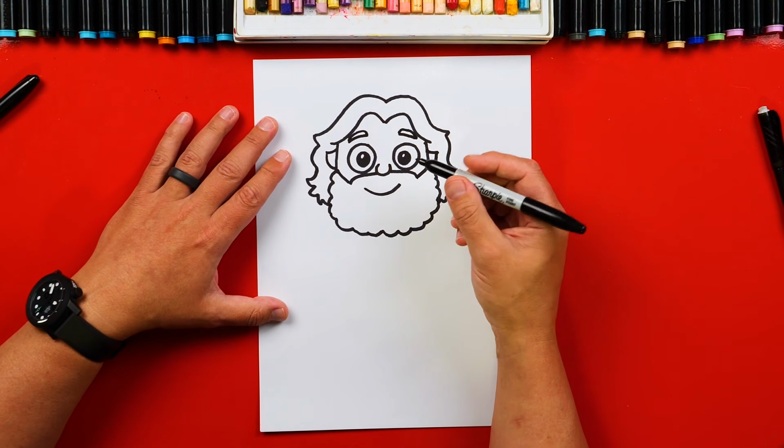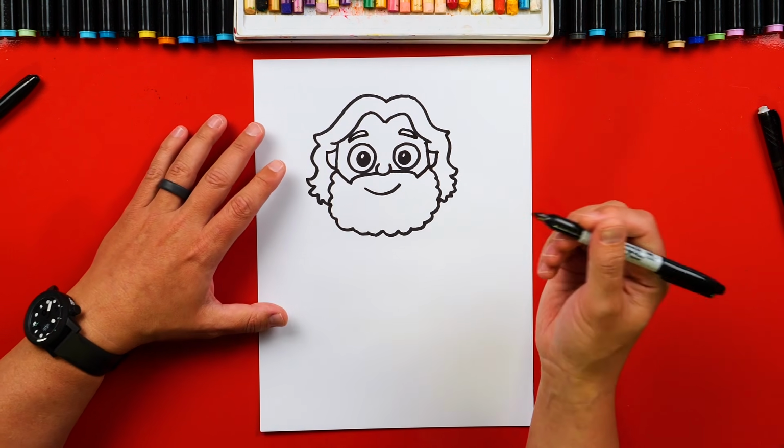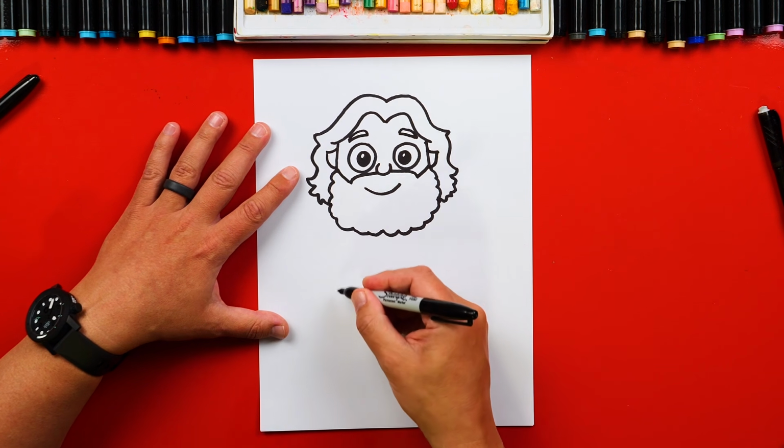Okay, now let's draw his body. And we're kind of running out of room because we drew his head so big, but we can fit it in. We're going to draw his body kind of smaller.